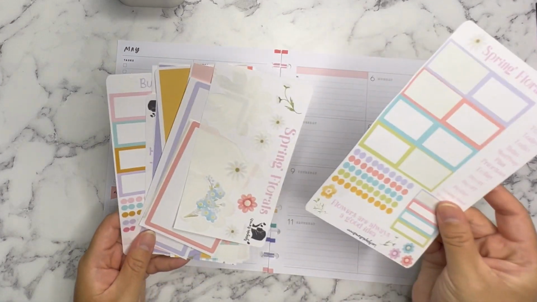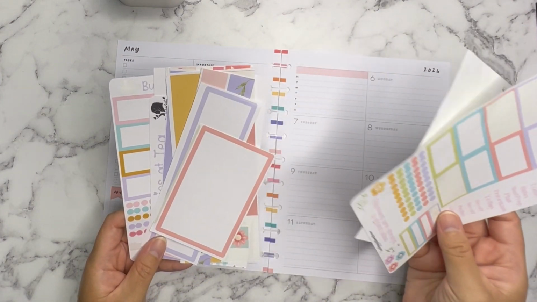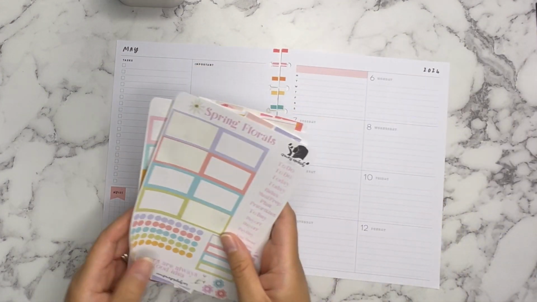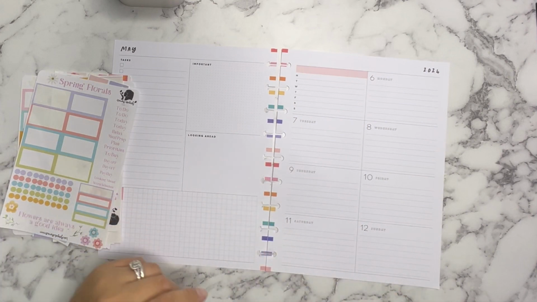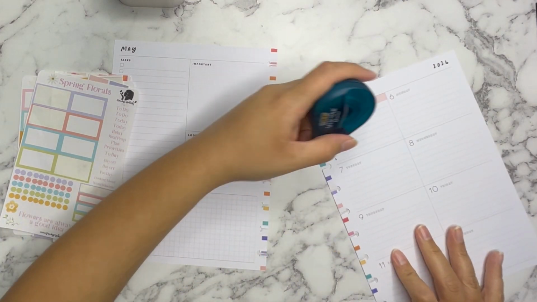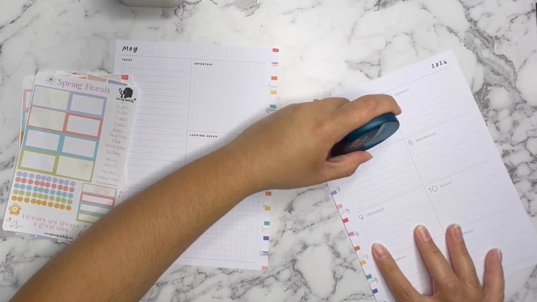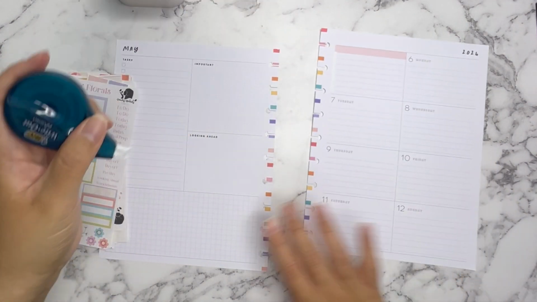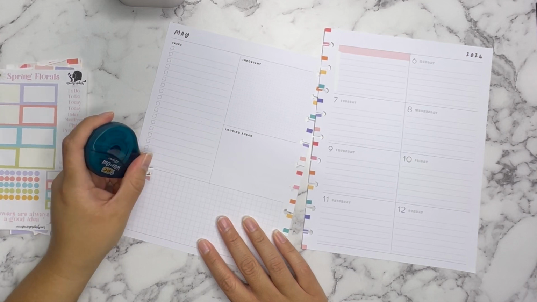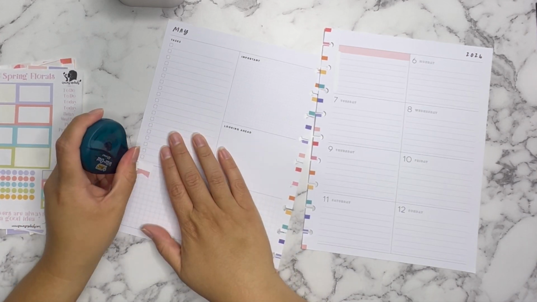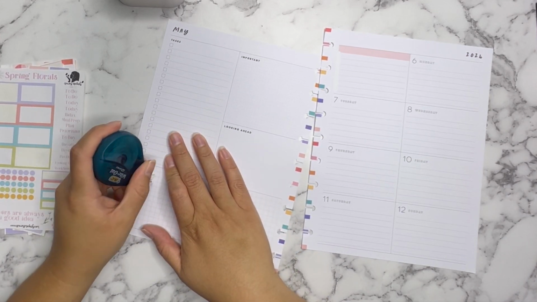And I'm just gonna go ahead and pick out here what I wanna use. I wanna start with the functionals. So before we do that, I do want to white out the sections that I'm not going to be using, which is this side here. I don't use the Monday through Sunday section there, and I don't use this section for notes. They're like little decorative areas for me.